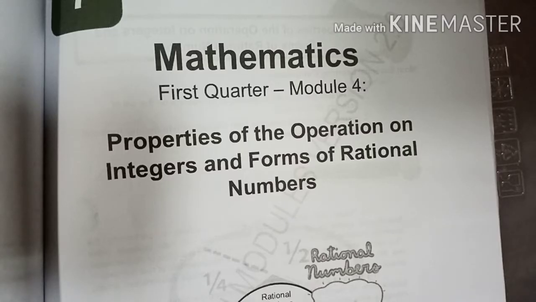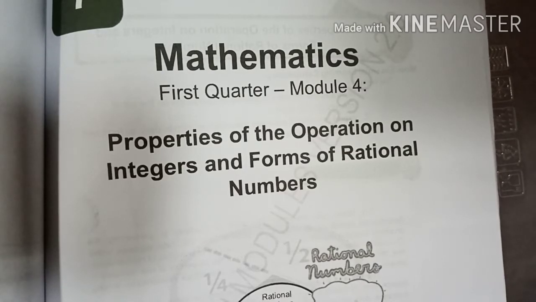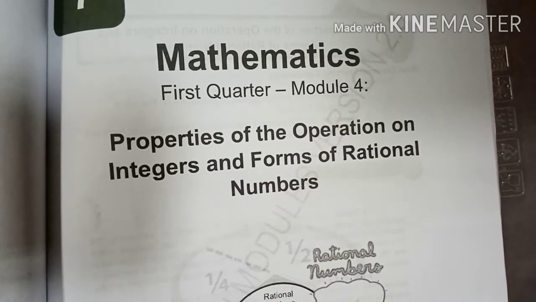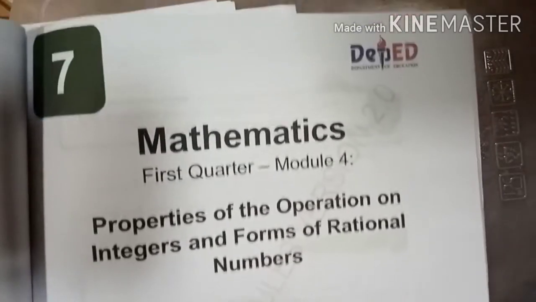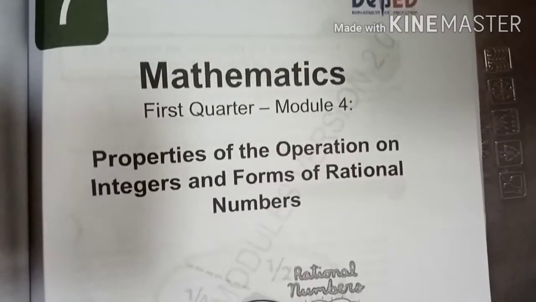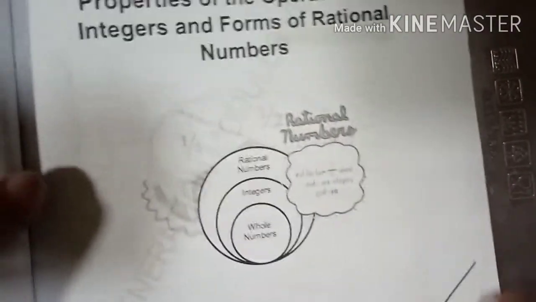This is module 4 of first quarter, Math 7. I'm going to highlight only the difficult parts, since all of these concepts, properties of the operations of integers, could be read only on the notes and are very easy to understand. So I will just highlight the difficult parts. This is from DepEd. Okay, so let's turn to the next page.